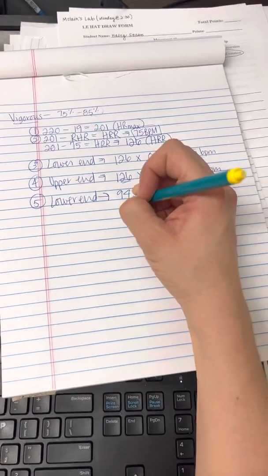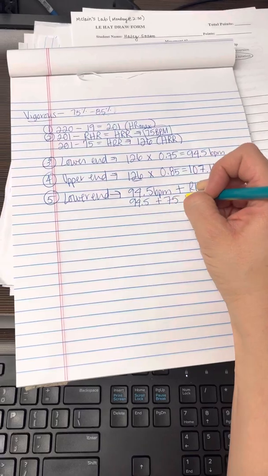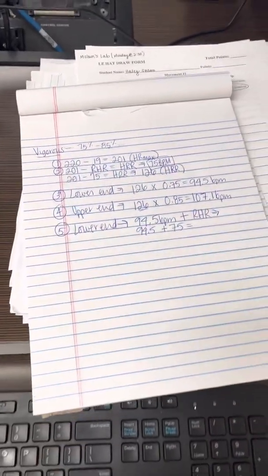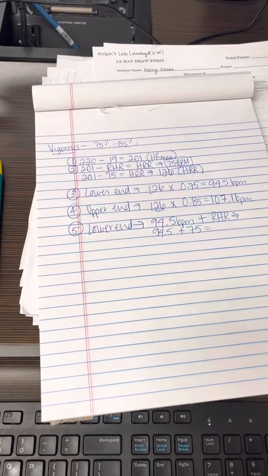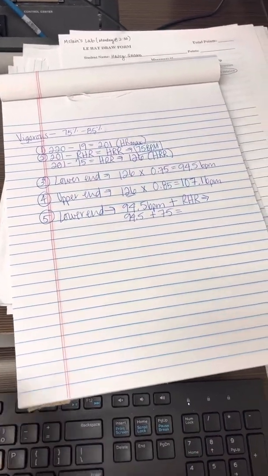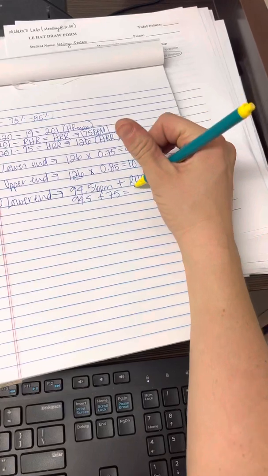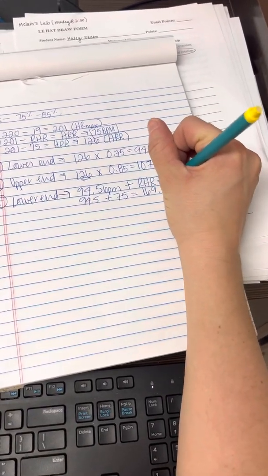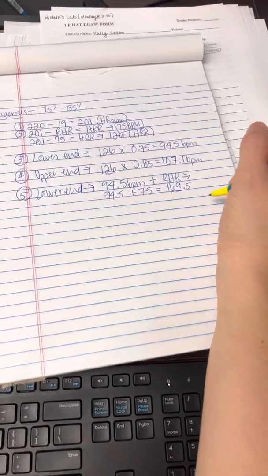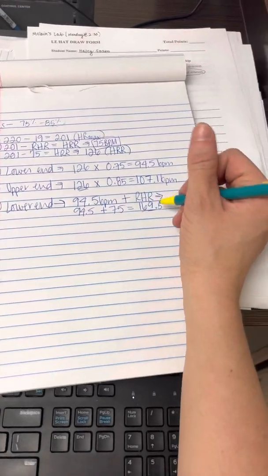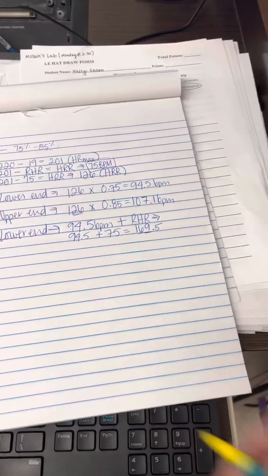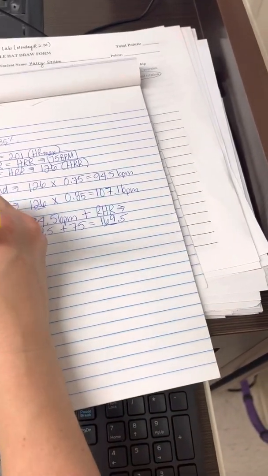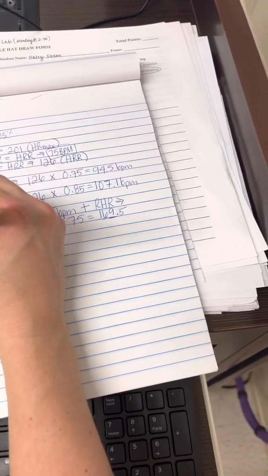Okay, which is 94.5 plus 75, which is 169.5. So basically, he is working. If that's the lower end of that range, that's pretty intense. Now we got to do the same thing for the upper end.